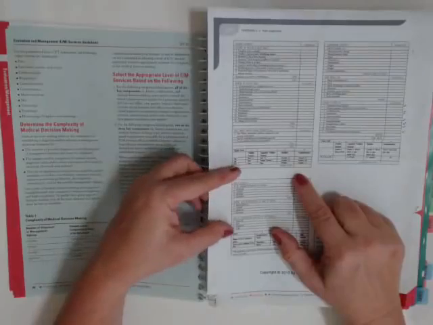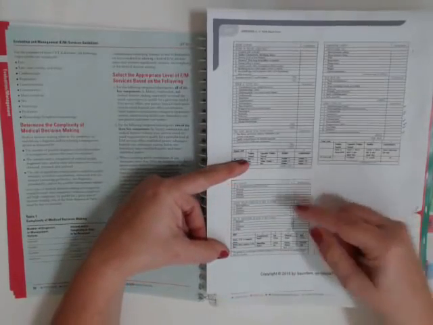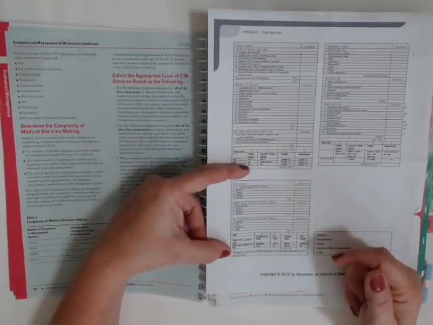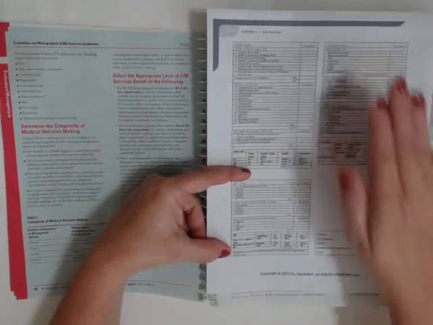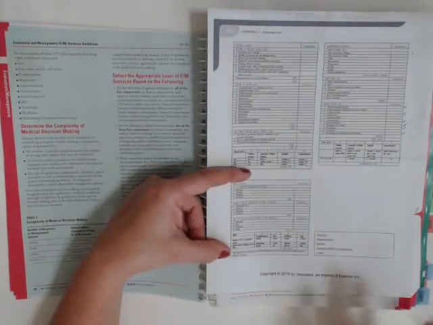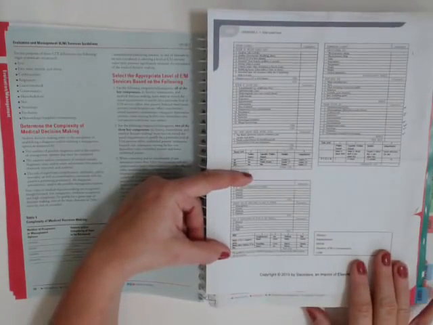Medical decision making. Your medical decision making has 3 areas. This one actually is pretty easy. The physical exam and the medical decision making are the easiest to me. The history gets so convoluted and it's crazy.